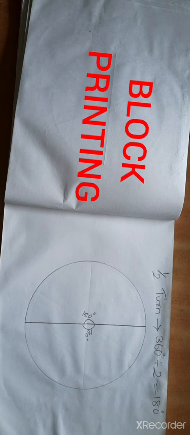Hello dear children, I am making this video to help you understand how to make patterns with blocks and what is 1/4 turn, then half a turn, then 3/4 turn, 1/6 turn, 1/3 turn. Let us try to understand.